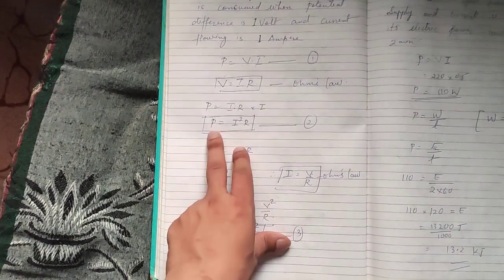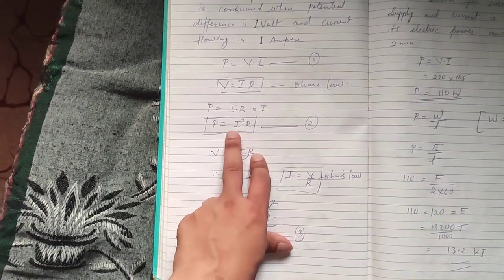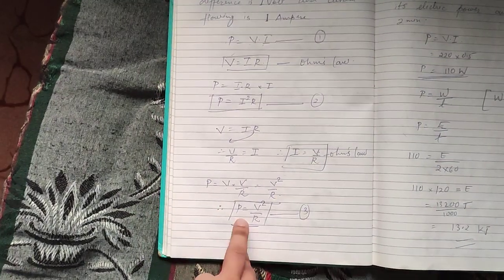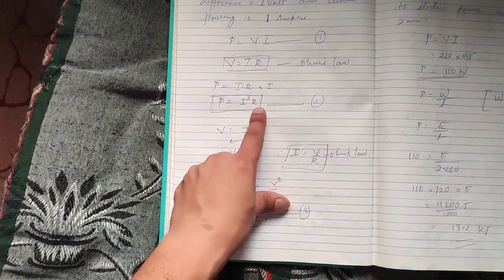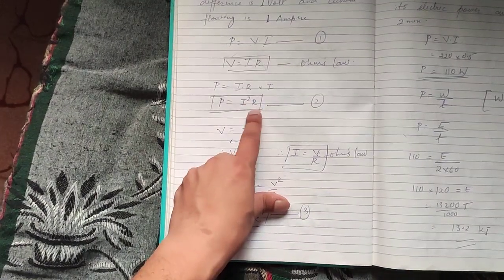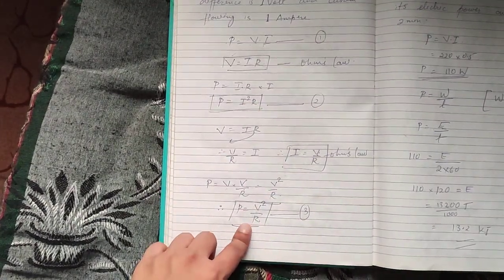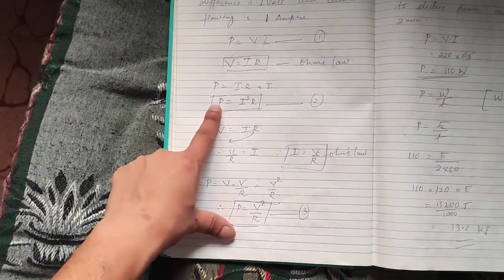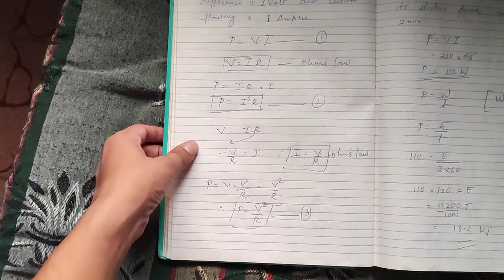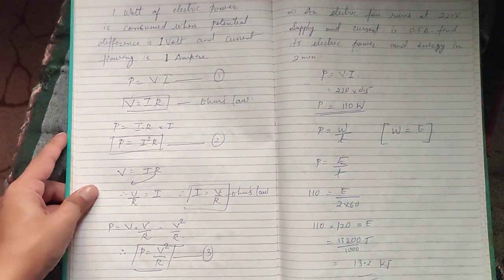Remember, if it is in terms of current, then it is I square R, and if it is in terms of potential difference, then it is V square by R. Okay, it's not V square into R, it is I square into R, and it is V square by R. Don't get confused in this, okay? So don't try to mug up the formulas. Go through the process so it will be much easier to understand. Okay?